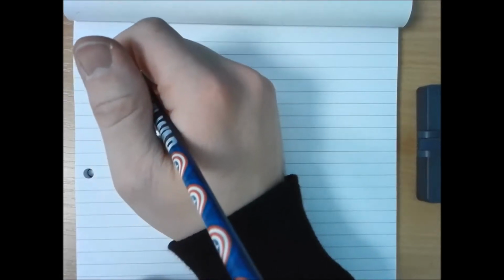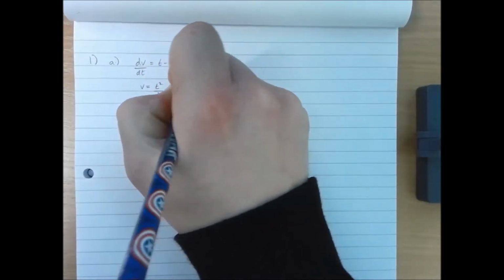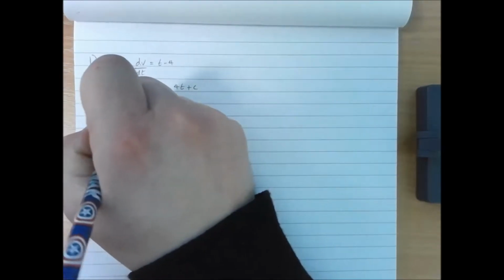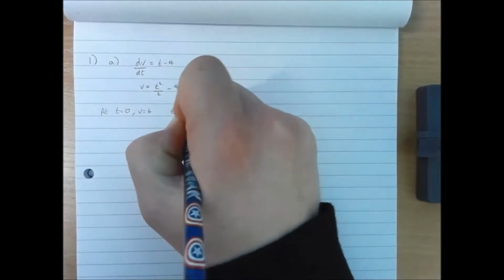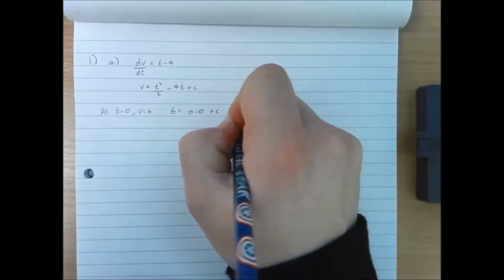The next bit of information we're given at the beginning of the question says the velocity of P at time t seconds is v meters per second. And we're then given an initial condition: when t equals 0, v equals 6. So I want to start by integrating. v is equal to t squared over 2 minus 4t plus a constant of integration. To find that constant of integration we can use our initial condition. At t equals 0, v equals 6. So 6 is equal to 0 minus 0 plus c. c is equal to 6.